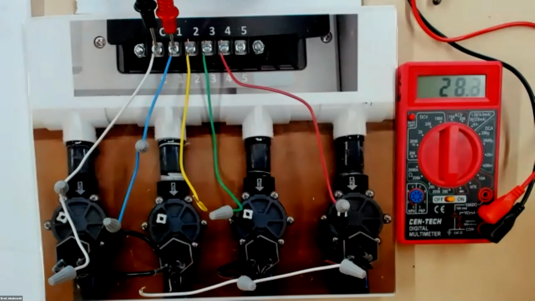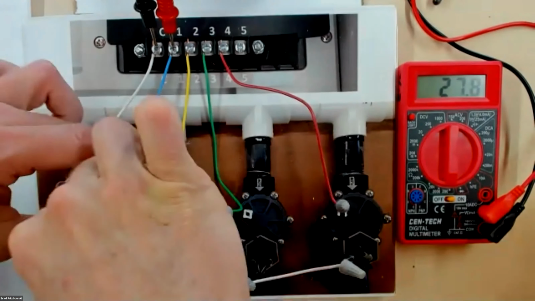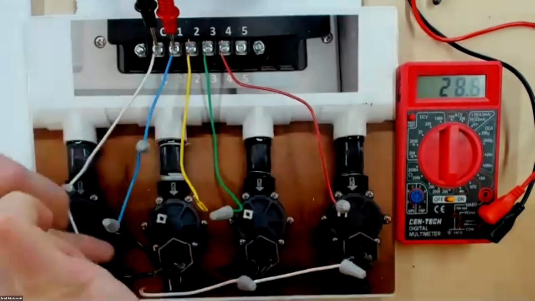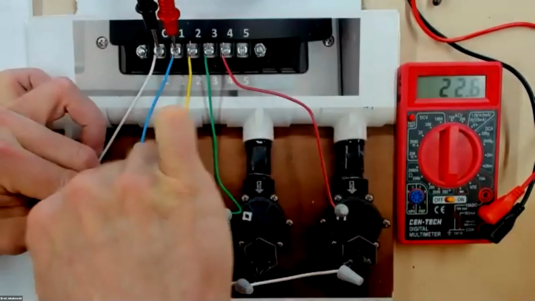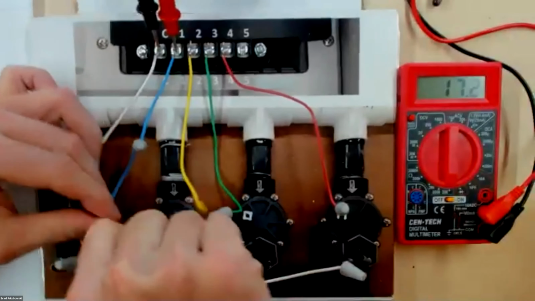okay, that's interesting. I got something not quite right here. Try it again.